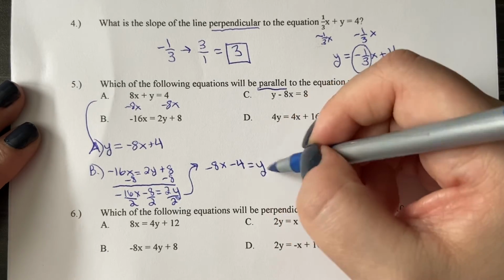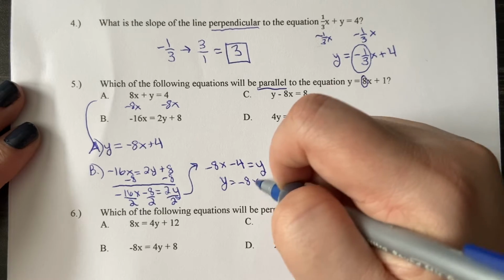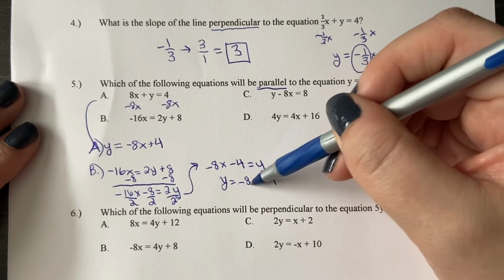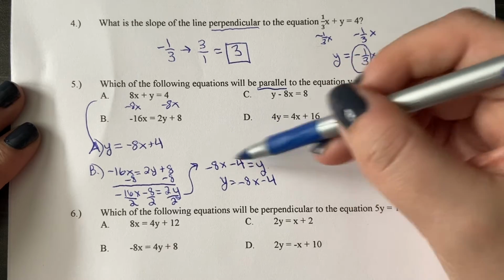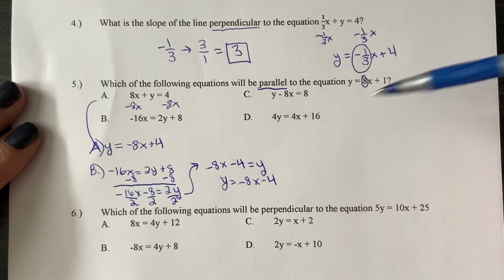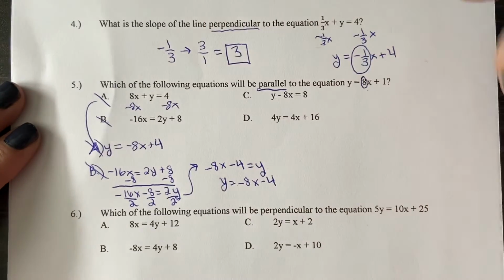Now, an equation is just a scale, so you can flip the terms if you don't like how that looks. Just keep the signs with the terms. In other words, make sure -8x is still -8x, -4, and then just move the y to the other side. So this is that equation. Obviously it's not a +8, so that eliminates choices A and B.